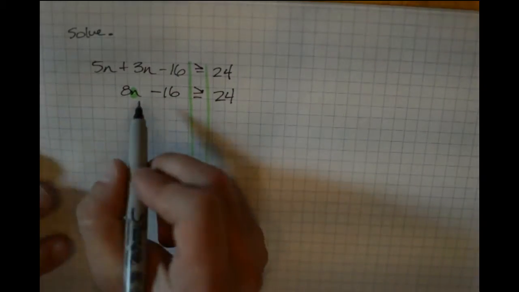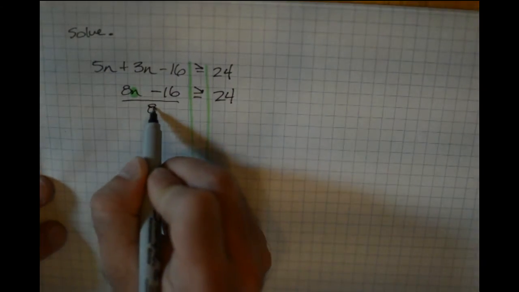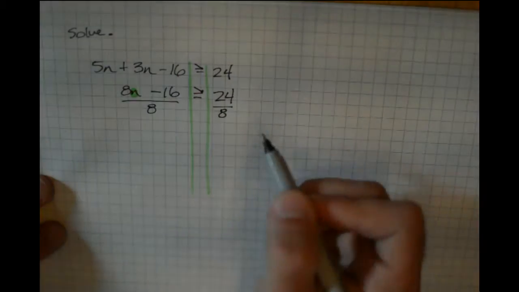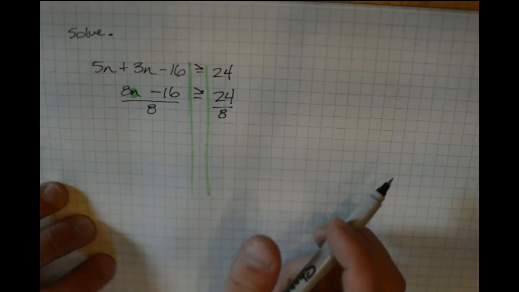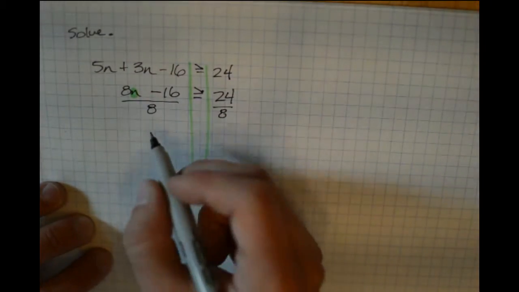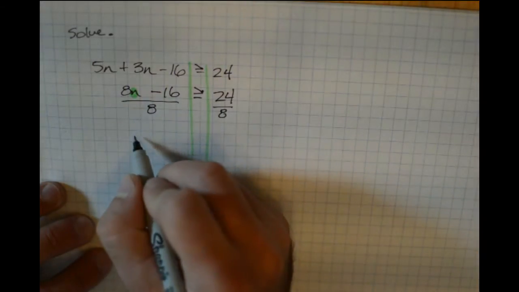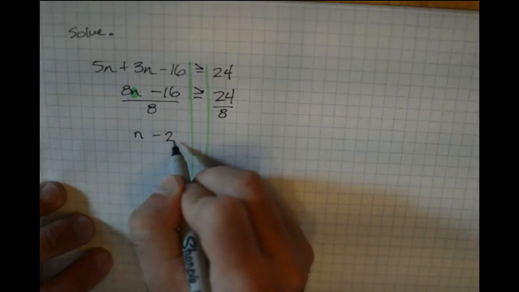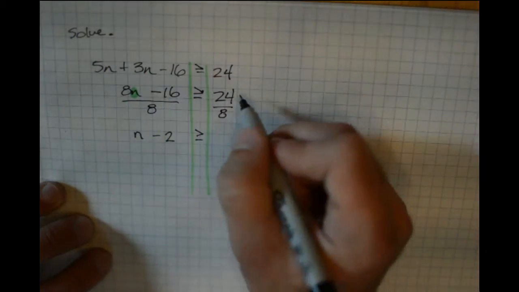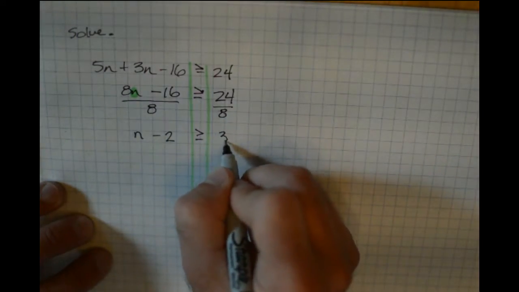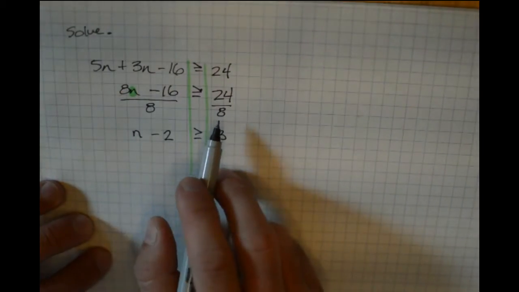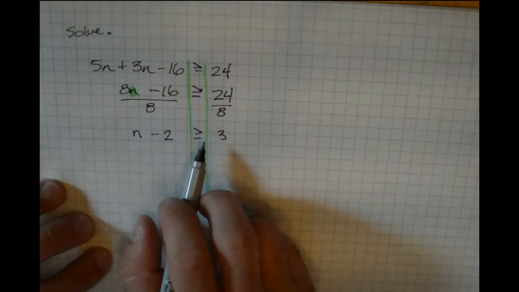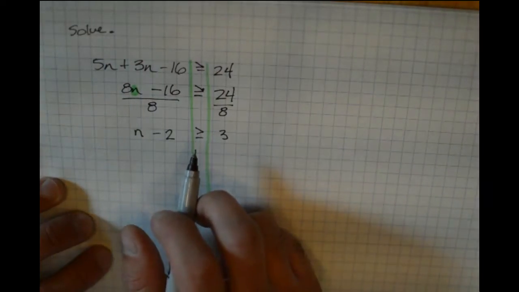Why not? If I'm going to divide this entire left side by 8, I have to divide that entire right side by 8. So I'm going to divide the left side. 8n divided by 8 is 1n, and minus 16 divided by 8 is minus 2. Is greater than or equal to 24 divided by 8 is 3. Since I divided by a positive number here, there's no need to flip that sign. It stays greater than or equal to.